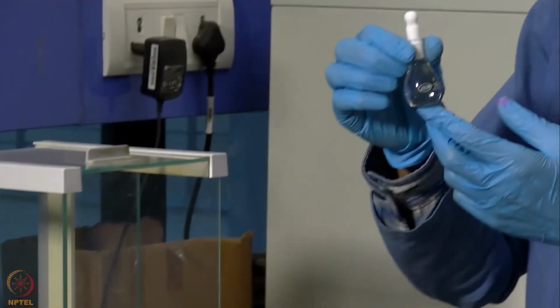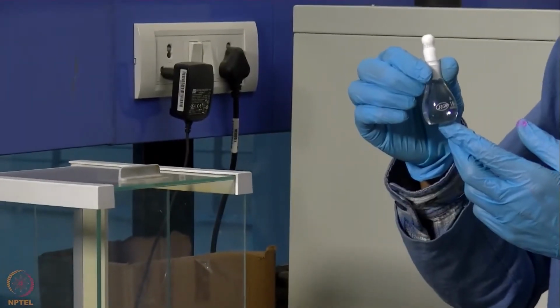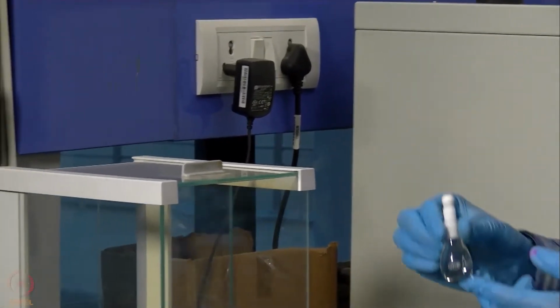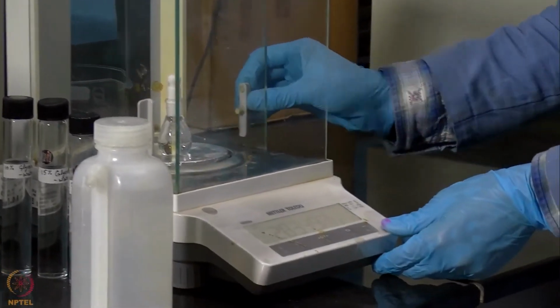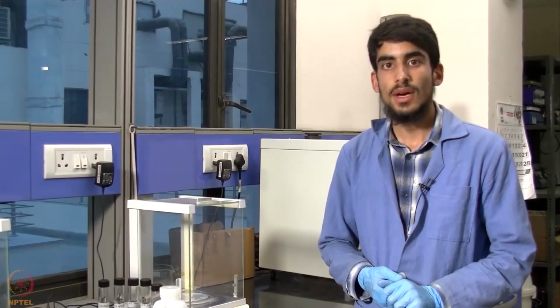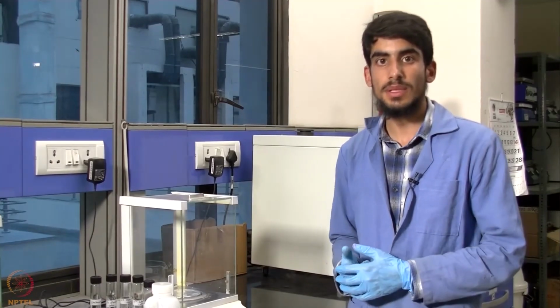We will now take the weight of this specific gravity bottle filled with 10 ml water. So now we have the weight of both our empty specific gravity bottle and the specific gravity bottle filled with water. What we need to do is subtract the weight of the empty specific gravity bottle from that filled with water. From that we will get the weight of 10 ml of water present in the specific gravity bottle.